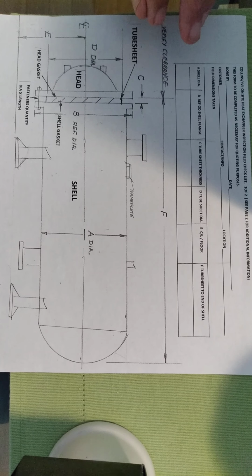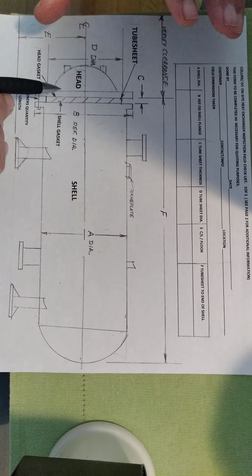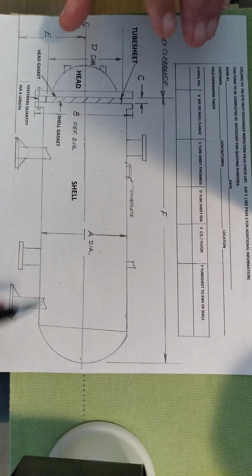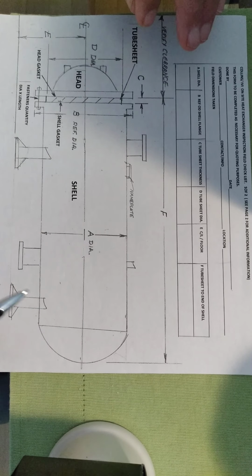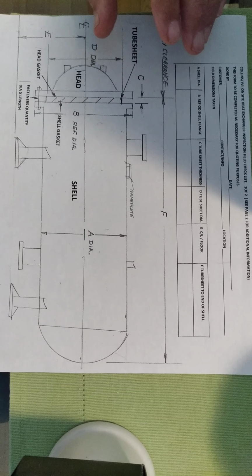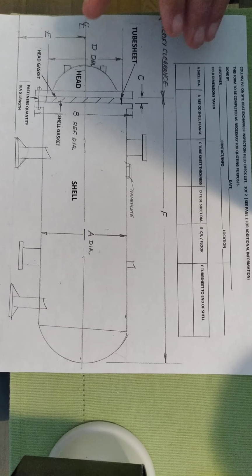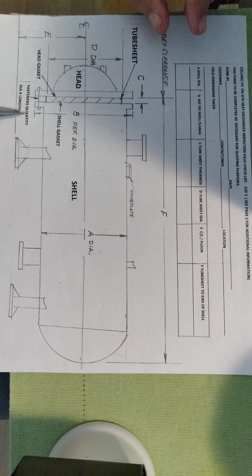Now, if there are less tubes in actuality, we will apportion and the customer won't pay for how many we estimated. But if there's more, they would be quoted actual for the larger quantity. So it works both ways, if you know what I mean, and I hope that you do.